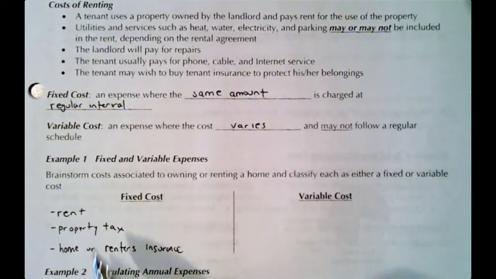Sometimes there's a one-time payment, like property tax you can pay once. You could also pay it quarterly, which is 4 times a year. Home and renter's insurance you may pay monthly, or you might pay it all at the beginning of the year, one payment. But either way, it's a fixed cost. You can anticipate how much that's going to cost based on whatever agreement you have.